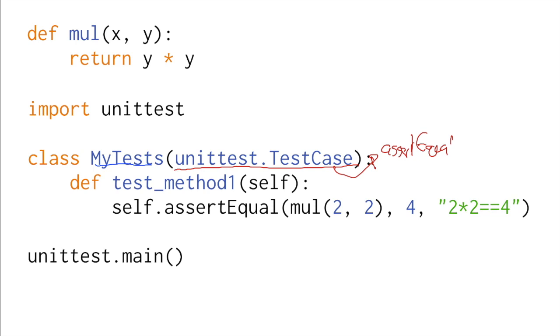Then we can enter any method name we want, as long as it starts with test and an underscore. Inside of these tests, we'll call things like assertEqual. Here, assertEqual is a method that's inherited from unittest.TestCase, and the first argument to assertEqual is what we're actually getting. So here I'm saying I want the value of mul(2, 2) to be 4.